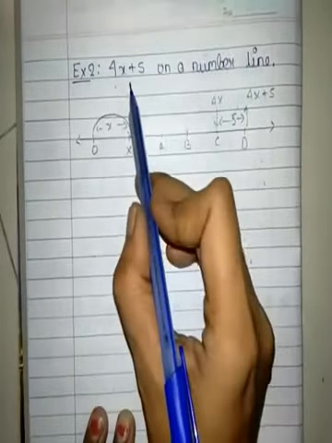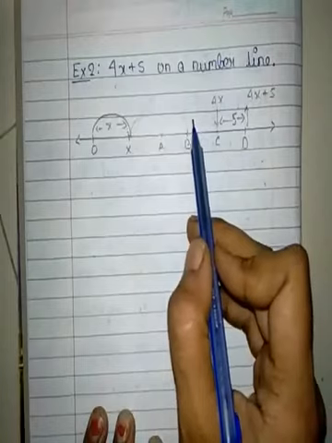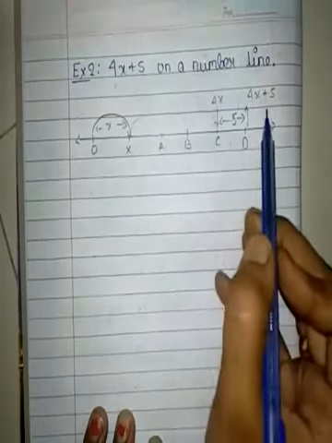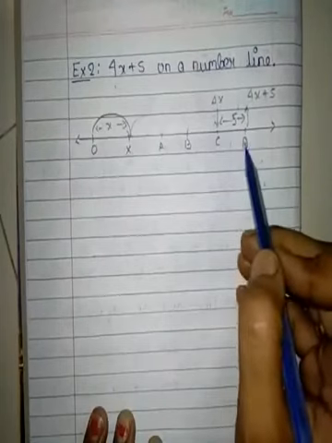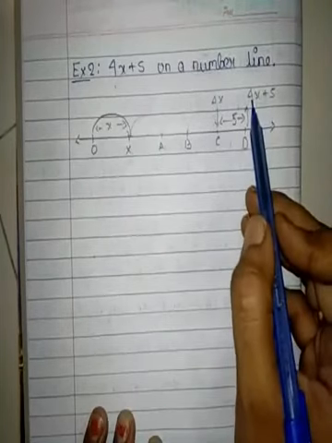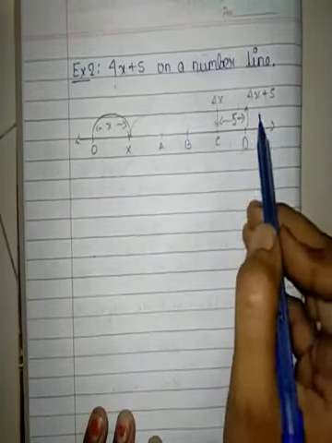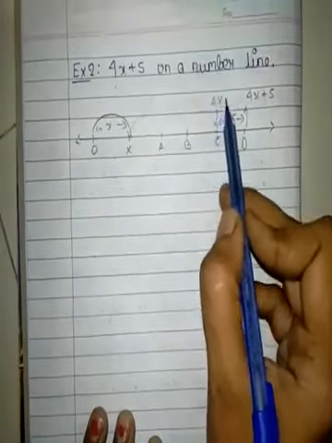Now what we have to do is add 5 to 4x. So where will we go? We will go to the right side, plus 5 units to the right side. So here we are taking point D as 4x plus 5. This is the way if any expression comes in this form.